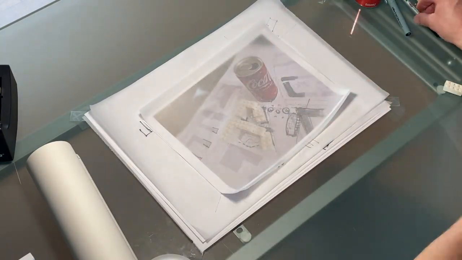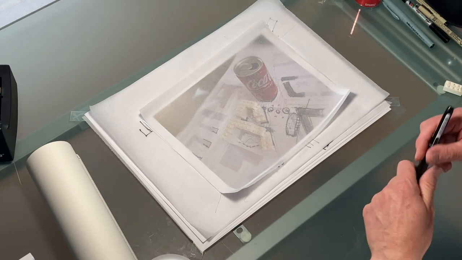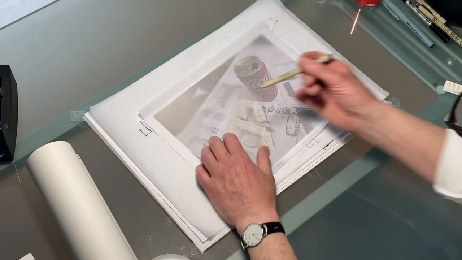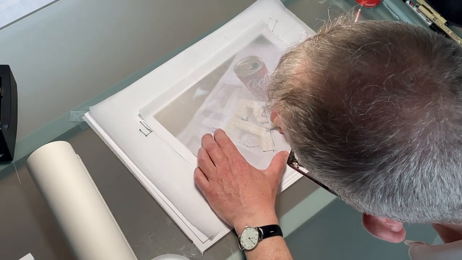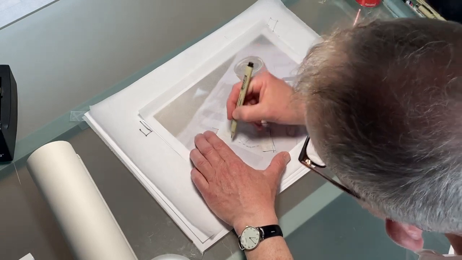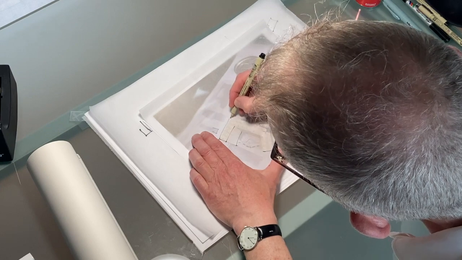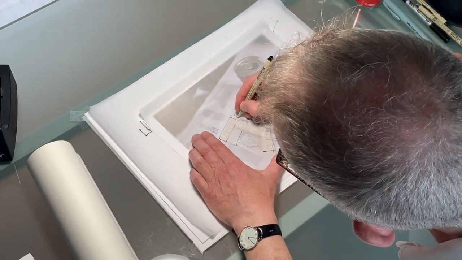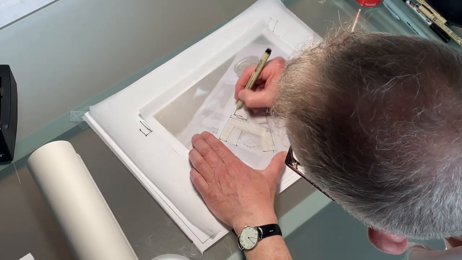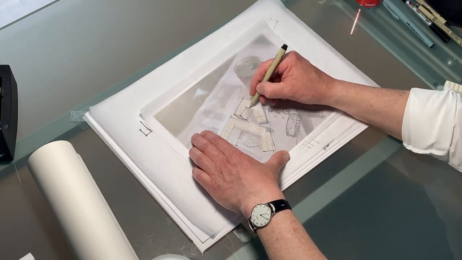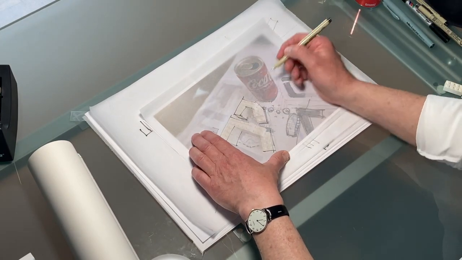And then what I can do now is to start tracing the Lego blocks to get an idea of how this kind of development would look in a 3D rendering.